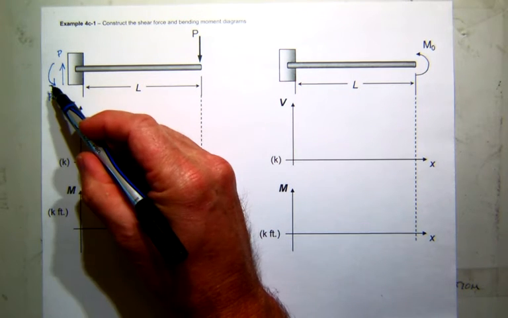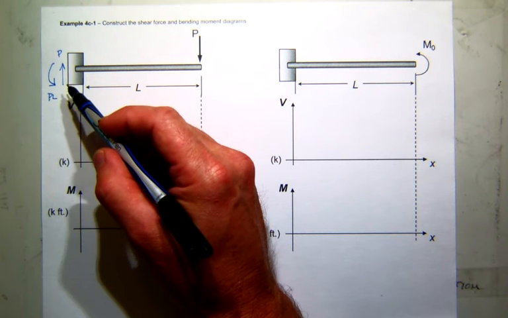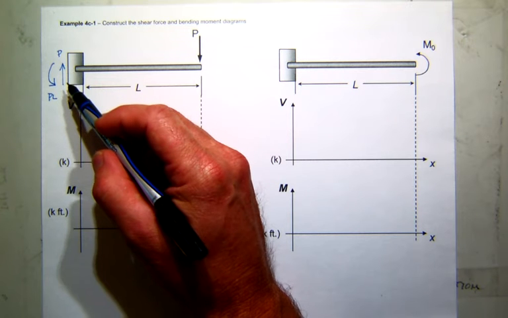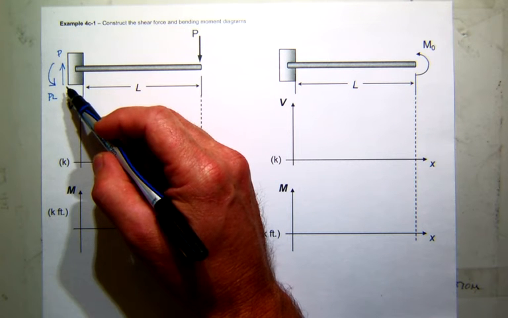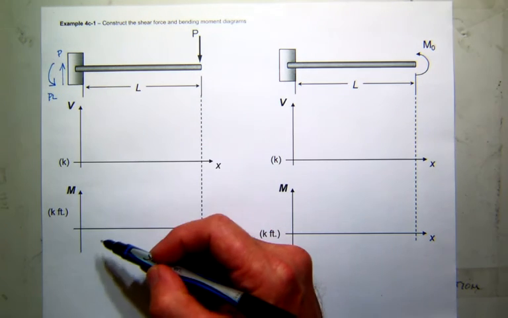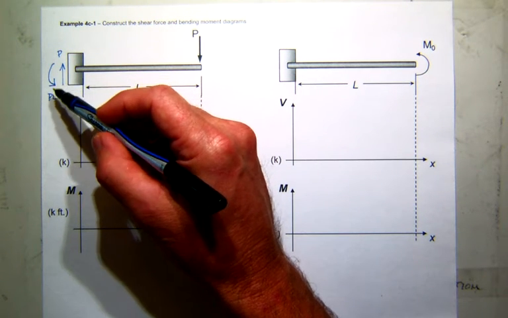What kind of bending moment is that? Positive or negative? Negative. So when I start my shear diagram, I'm going to start it with a value of P. Is it going to be positive or negative? Positive, because that's positive shear. And when I start my bending moment diagram, what am I going to start with? Negative PL.